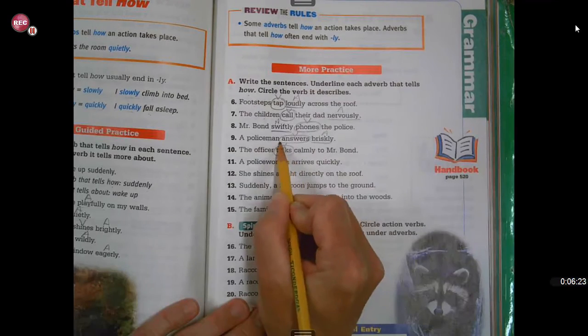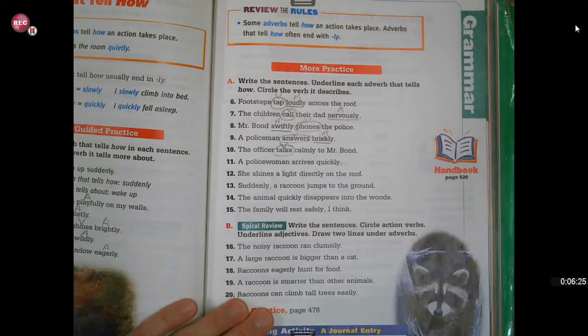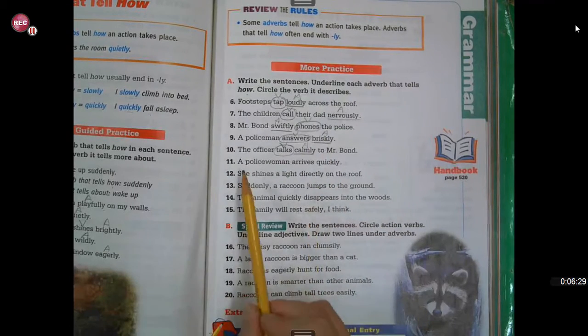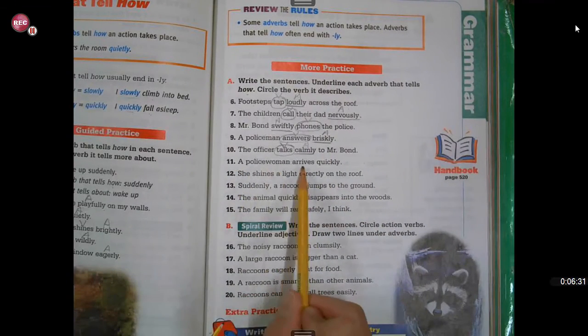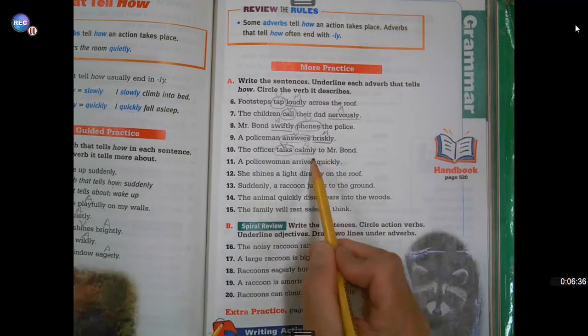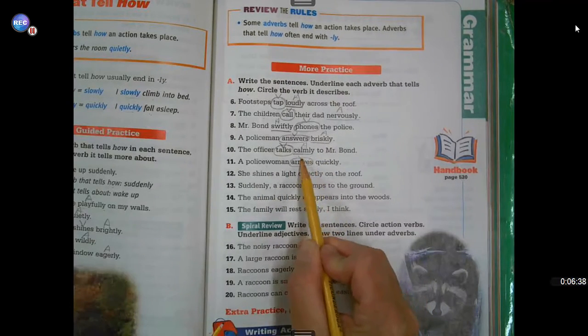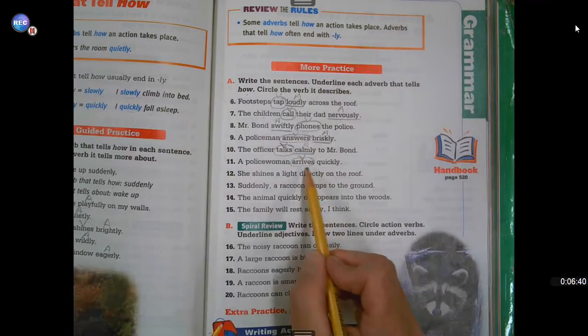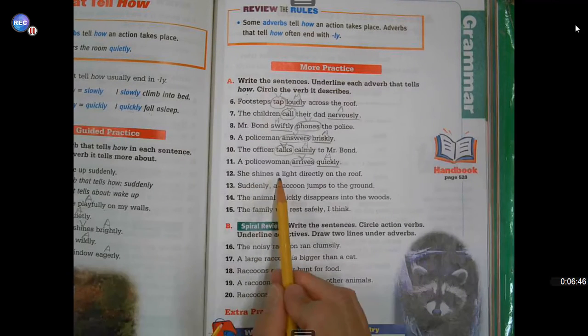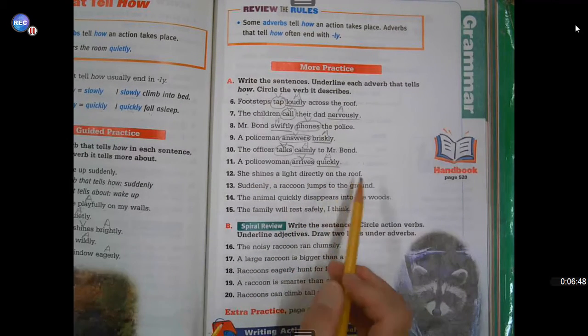That's your verb. And how does he talk? Calmly. That's your adverb. Number 11, a policewoman arrives quickly. So what does a policewoman do? She arrives. So that's the verb. And then how does she arrive? Quickly. That's your adverb.